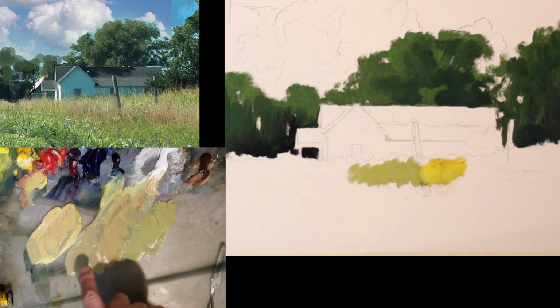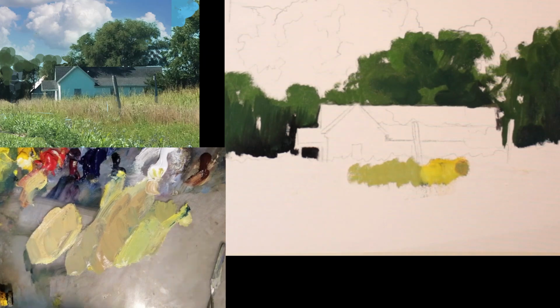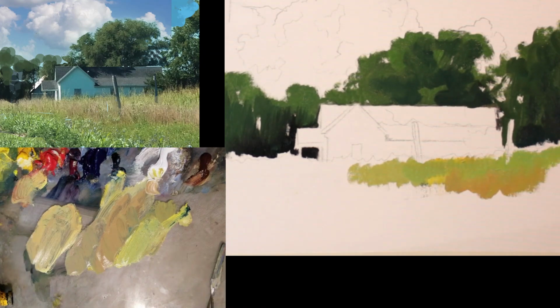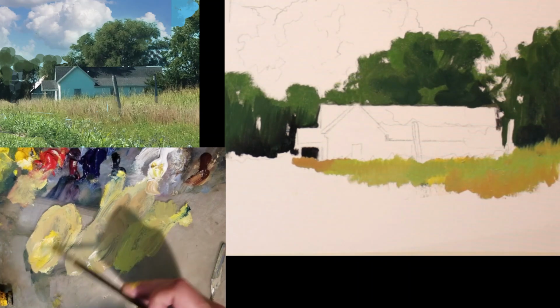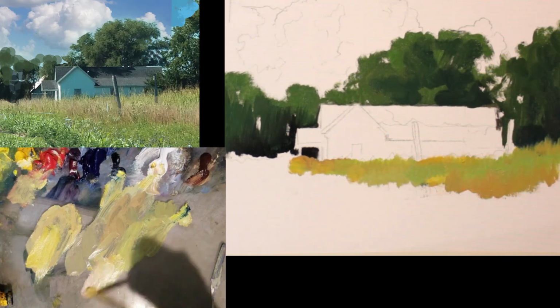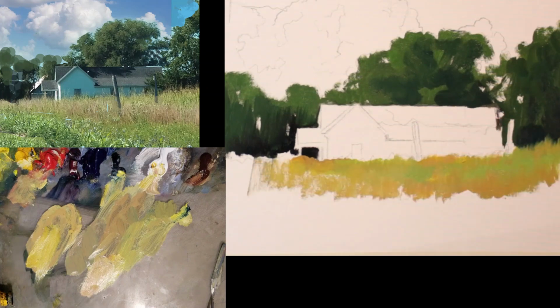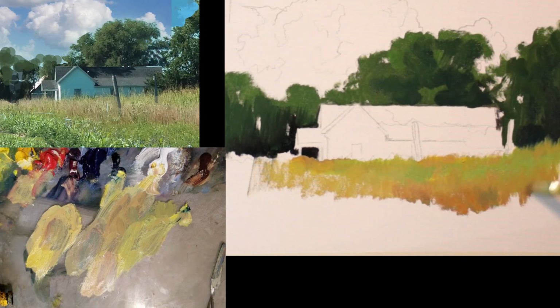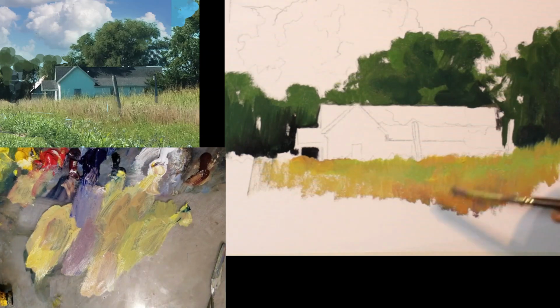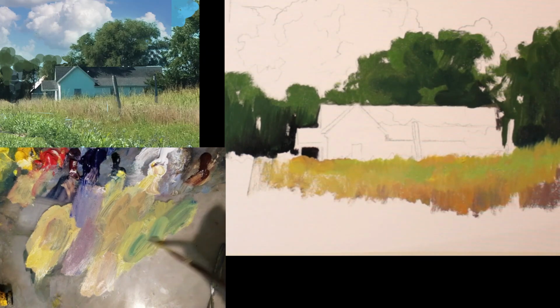You see how I have a beige, reddish beige, a yellowish beige, and then a cooler kind of greenish color. They're all the same value. I'm not super concerned with the color, but I am concerned with keeping the value consistent in the grass. And that's because I need these values locked in so I can judge the value of the white house, which is in shadow and looks bright blue.